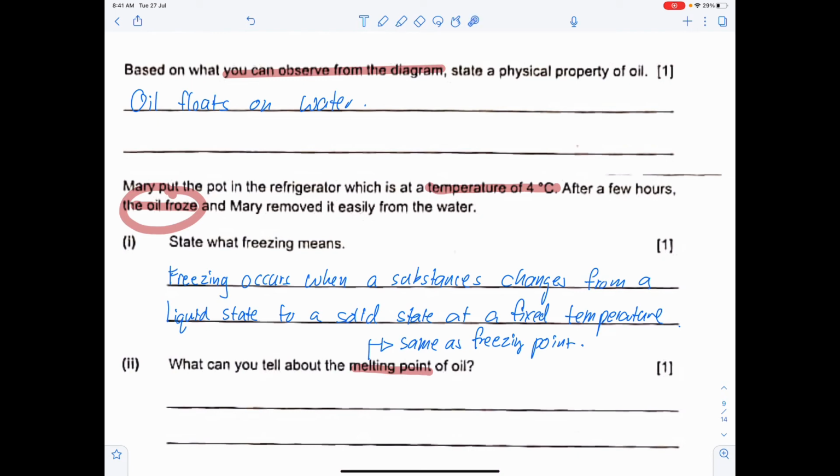So for example, the distance between object A and your iron needs to be kept constant over here. Because obviously if you put it closer, it may affect the magnetic force. So this is a relevant factor.